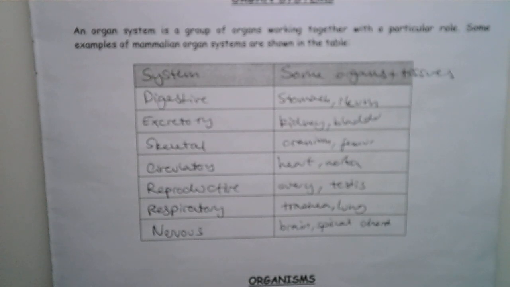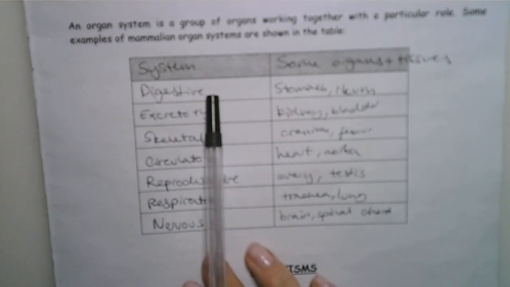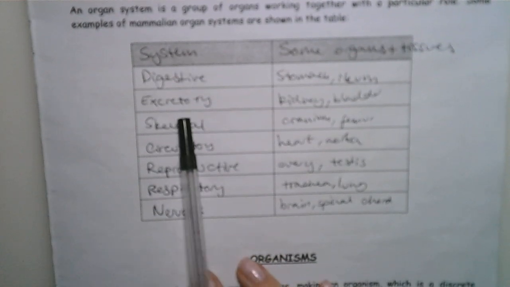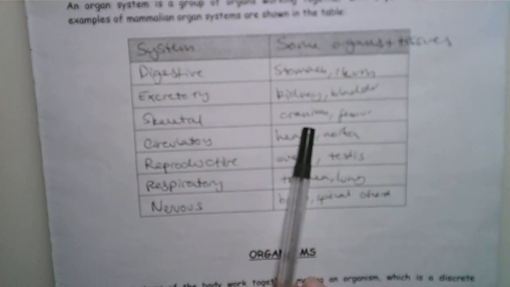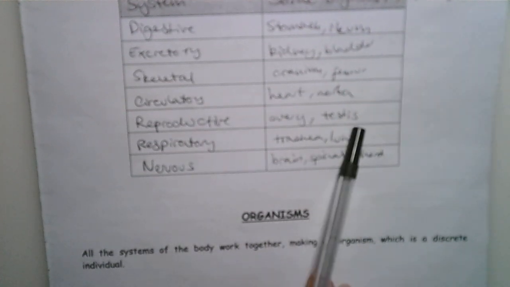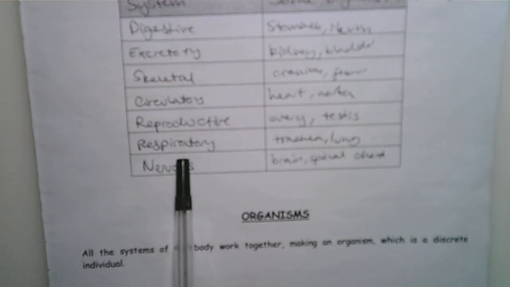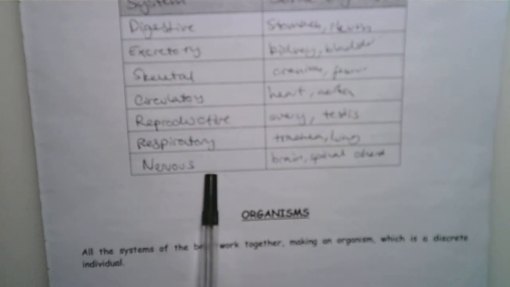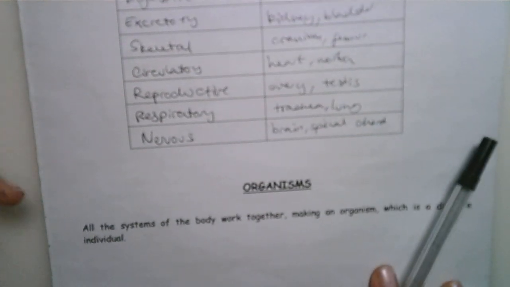Some examples of mammalian organ systems are shown in the table. So, digestive: stomach and ileum; excretory: kidney and bladder; skeletal: cranium, femur; circulatory: heart, aorta; reproductive: ovary, testes; respiratory: trachea, lungs; and nervous: brain, spinal cord.